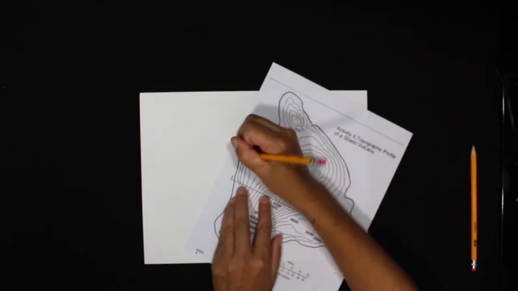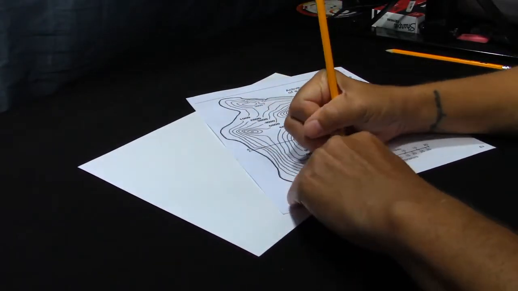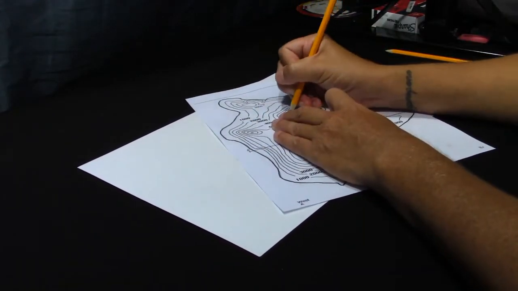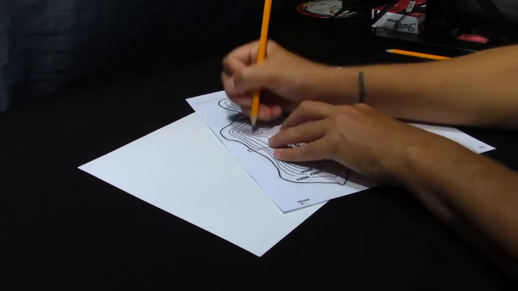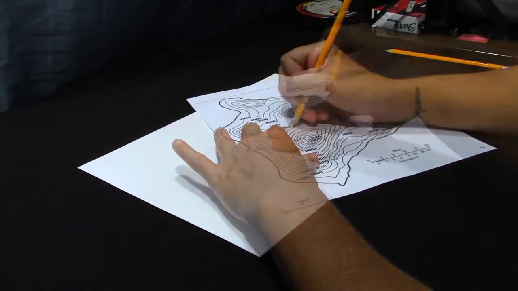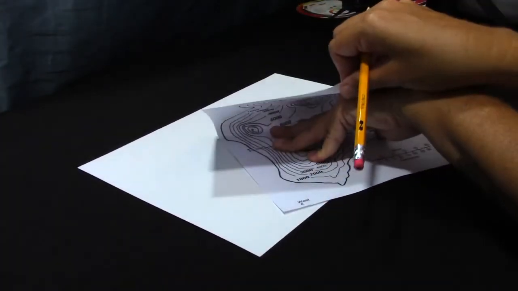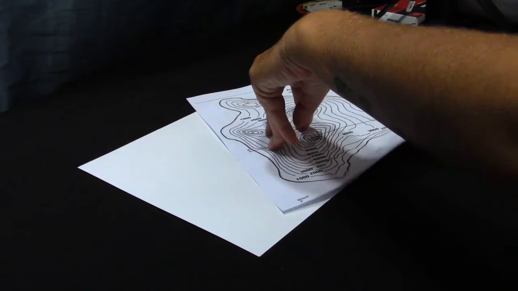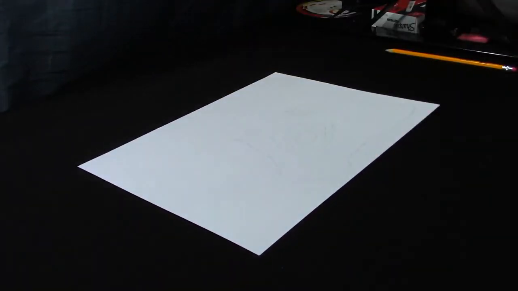Now press down firmly with your pencil as you trace over the image. This technique is similar to making a carbon copy, but we do not need carbon copy paper in order to do this. Now carefully lift your paper up and make sure you can see the lines. Now you can start to do your drawing.